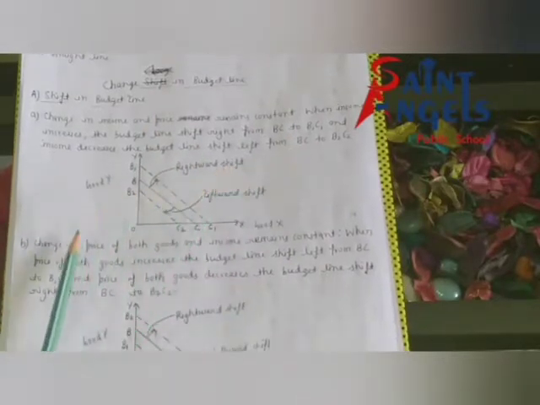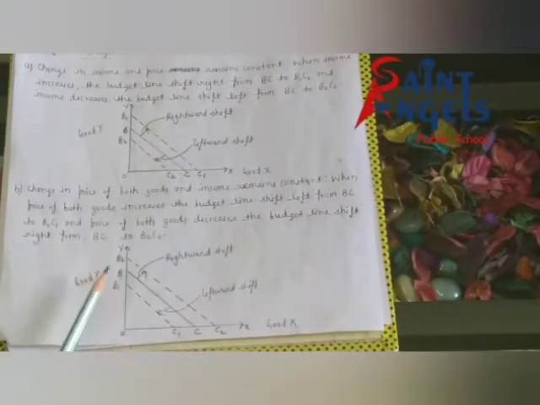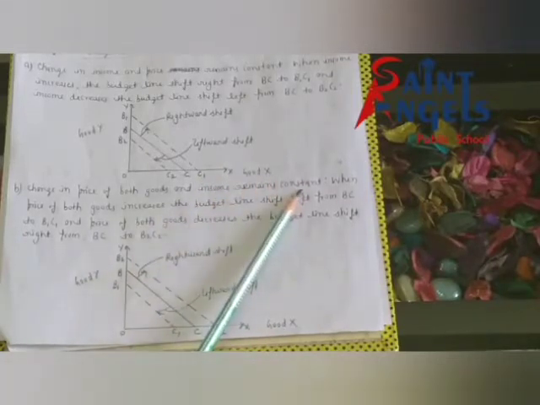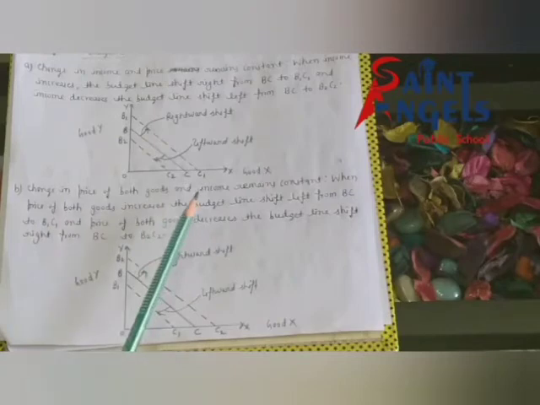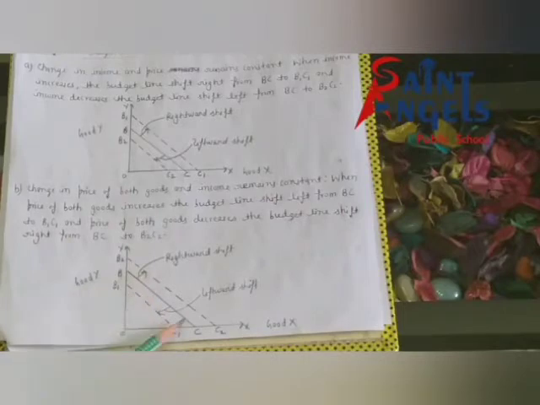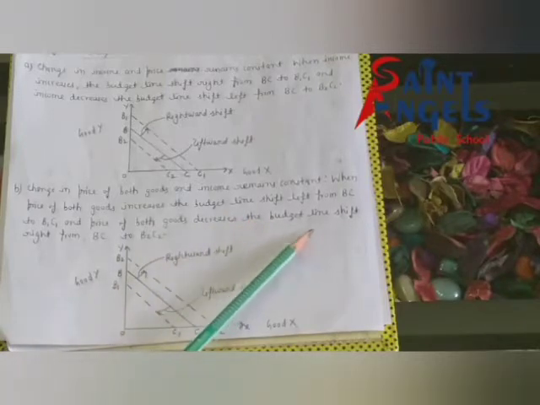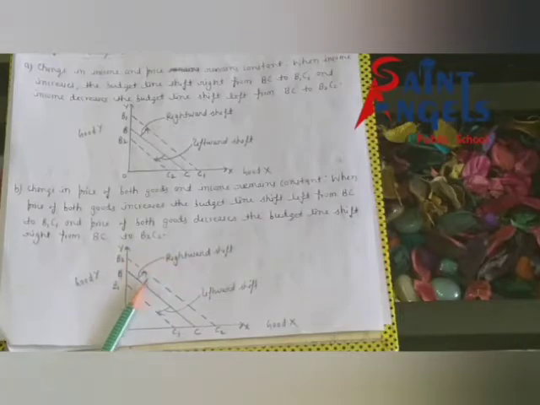Next, change in price of both goods, meaning change in price of good Y as well as change in price of good X, while income remains constant. When the price of both goods increases, the purchasing power of the consumer will decrease. That's why the budget line shifts left from BC to B1C1. And when the price of both goods decreases, the purchasing power of the consumer will increase. That's why the budget line shifts right from BC to B2C2, which is rightward. I hope all of you have understood.